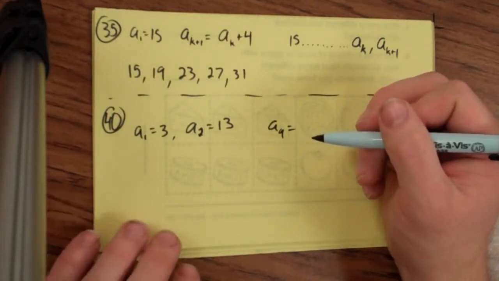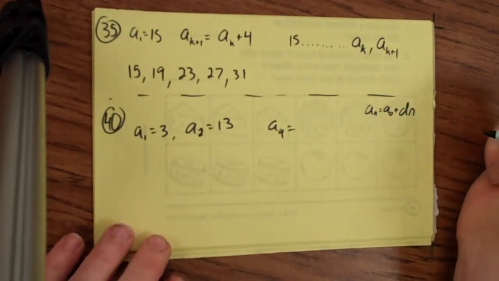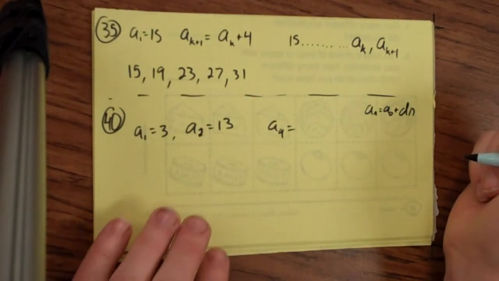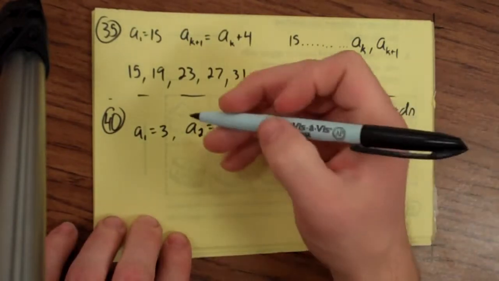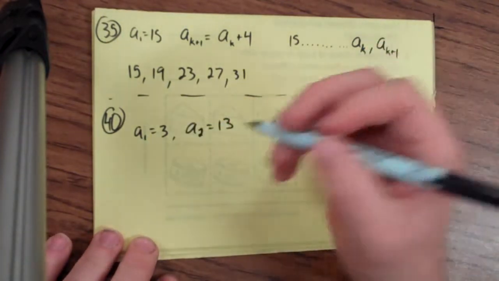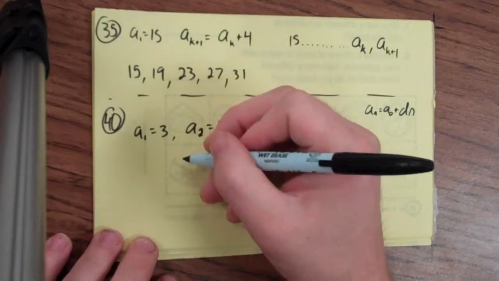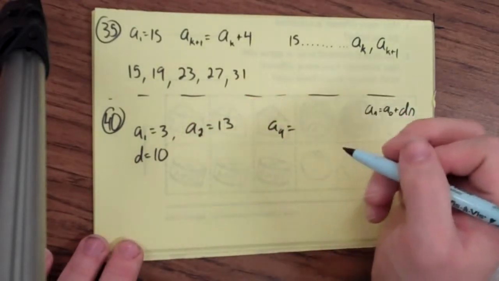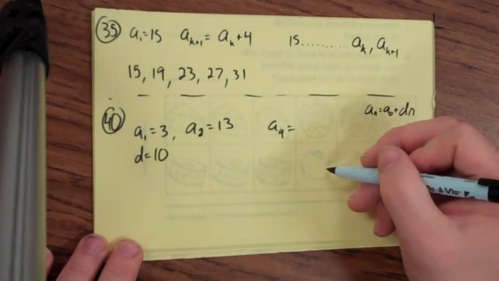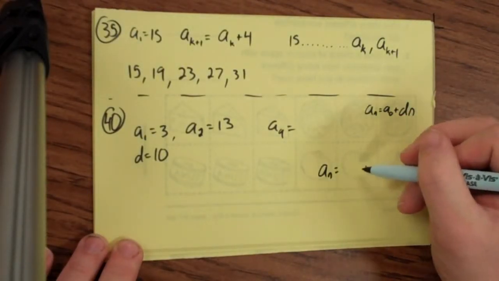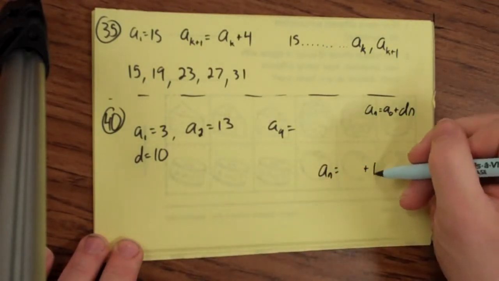So one of the things that we need to do is find the common difference. Here's the first term, here's the second term. What must be the common difference? Well, 13 minus 3, that's 10. So the common difference is 10. So that's part of it. A sub n is equal to a sub 0 plus d, which is 10, times n.